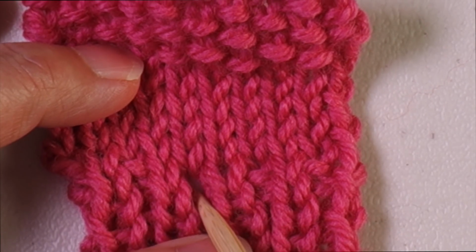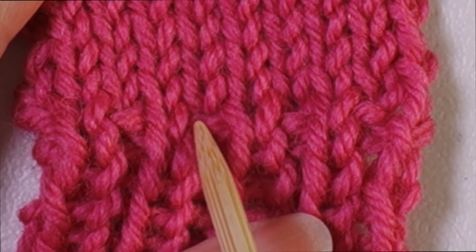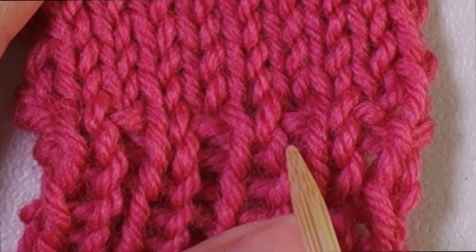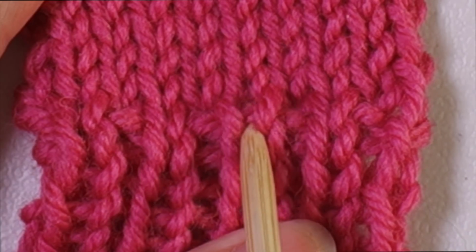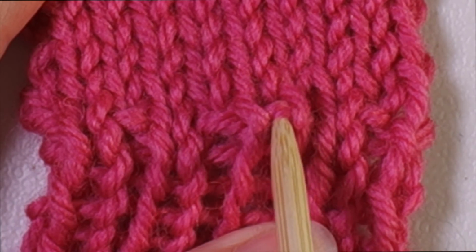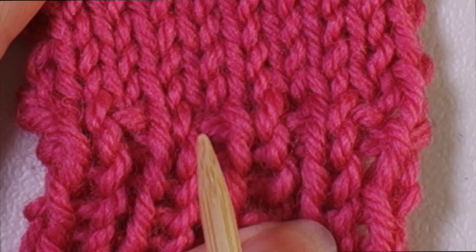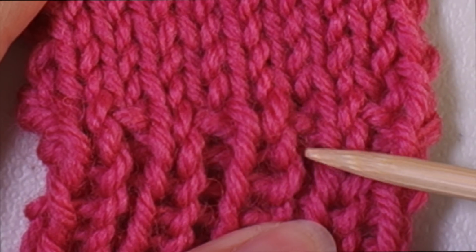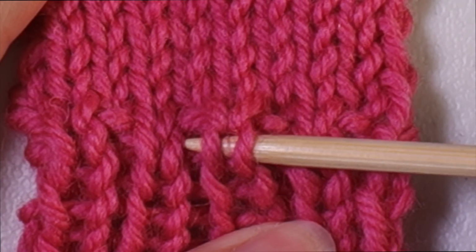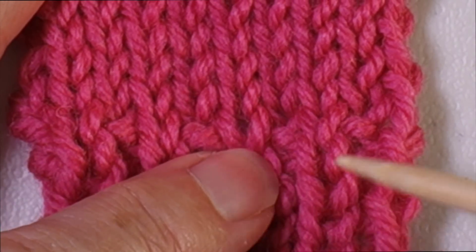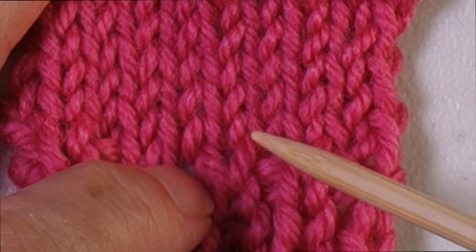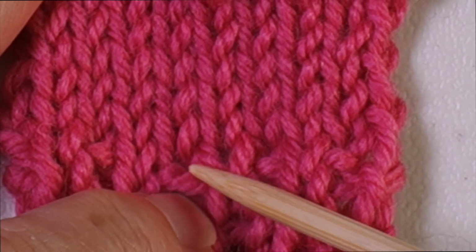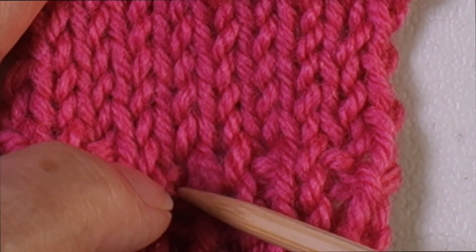the purl bump next to it. So this purl bump here is the head of a stitch. This stitch right here, the head is in back of it, and that's on the same row as this one. So this purl bump shows that this is actually the last row of ribbing here. So we have 6 rows of ribbing, and you can confirm that by comparing the stitch above this purl bump.